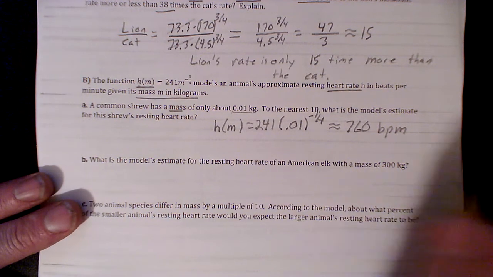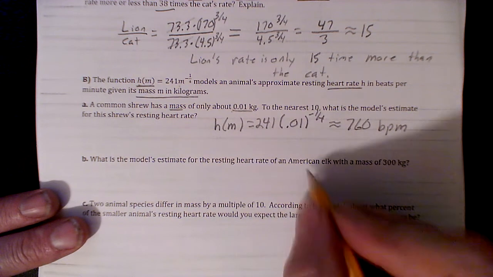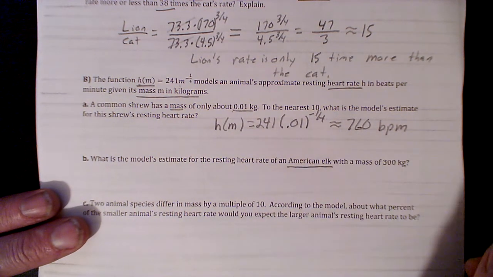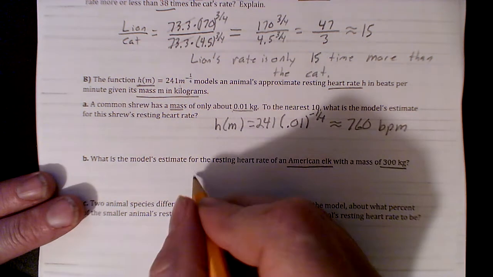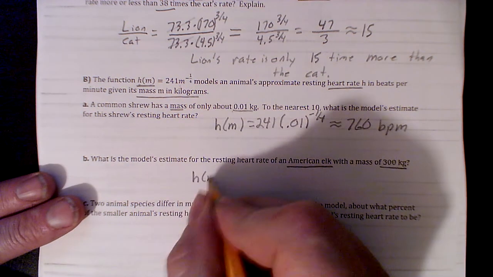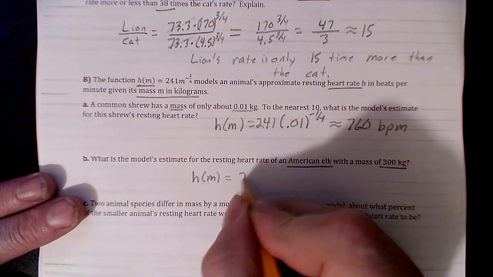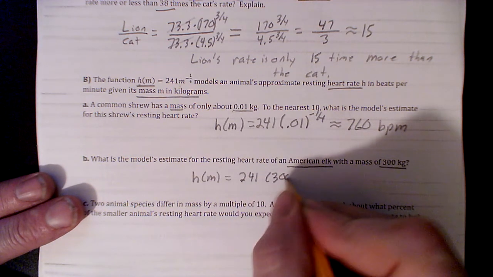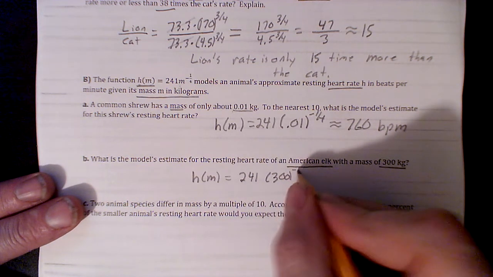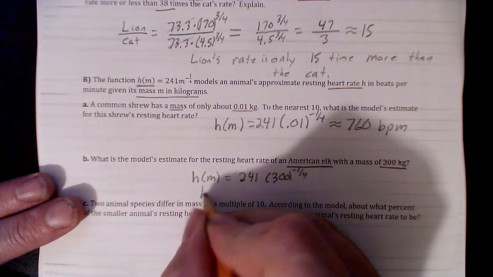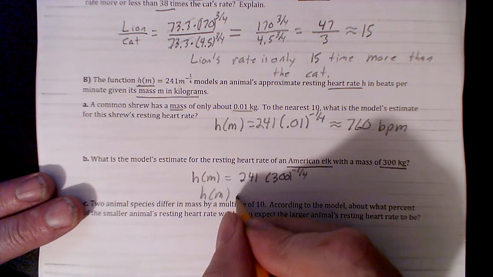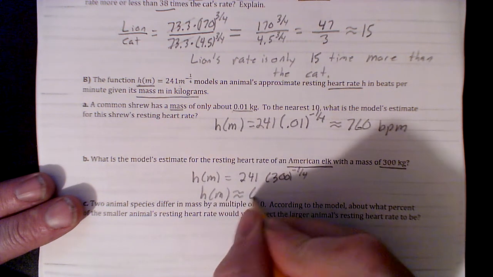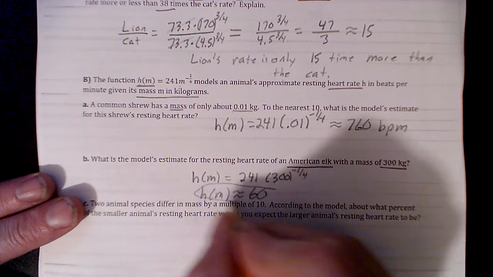All right. What is the model's resting heart rate of an American elk? Well, 300 kilograms it gives us. So we do the same thing, right? Heart rate due to mass is equal to 241 times 300 to the negative 1/4 power. Heart rate due to mass of an elk is roughly 60 beats per minute. All right, so a lot less than that 760.